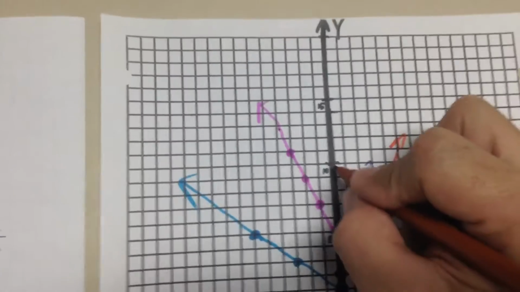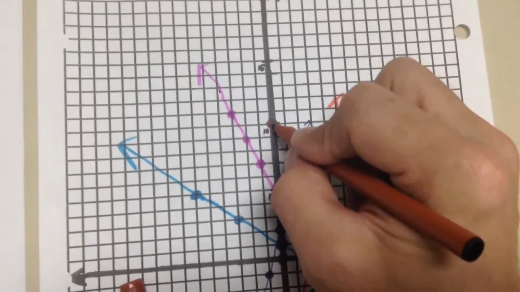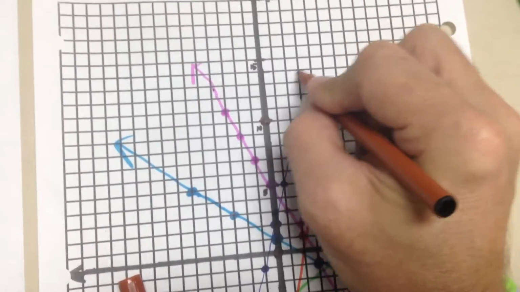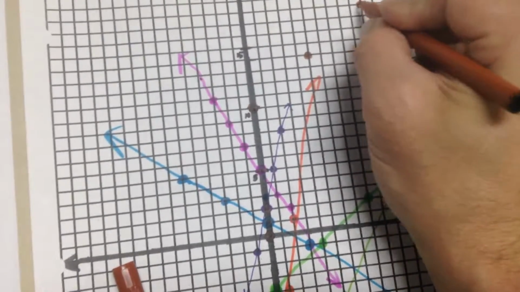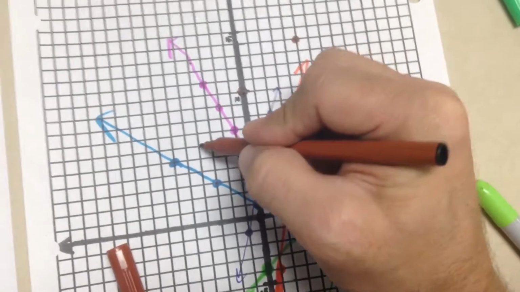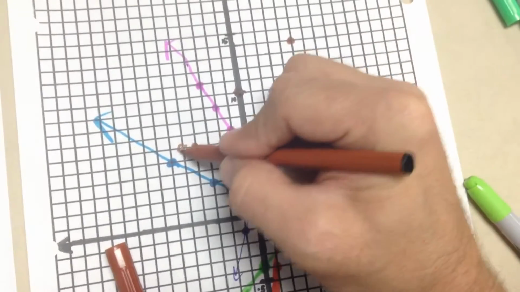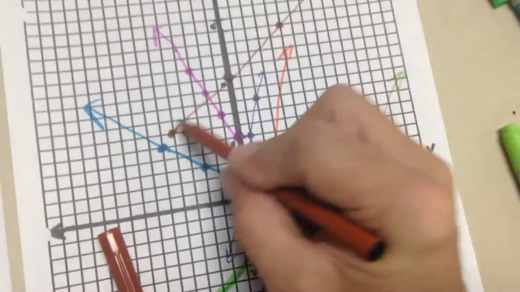So I come up here to positive 10. My slope was 4/5. So from here, up 4, and then right 5 puts me right there. Up 4, right 5 puts me there. Do the opposite to get some on the lower side. So down 4, left 5. There we go. And there's that line right there.